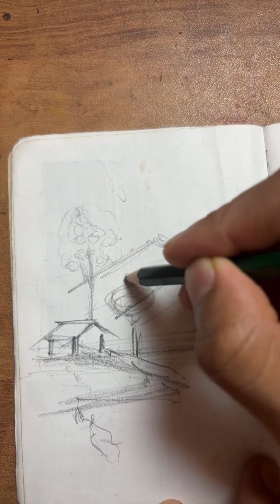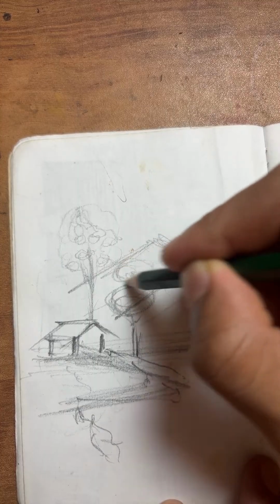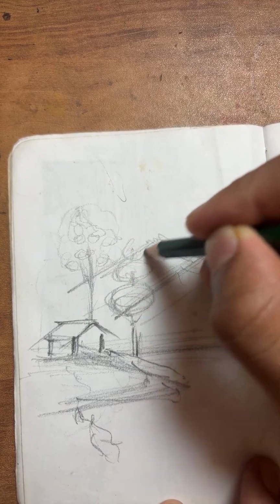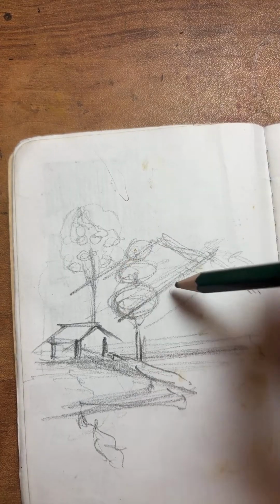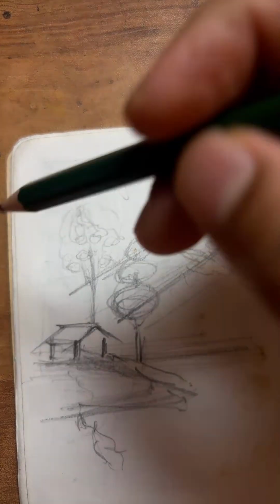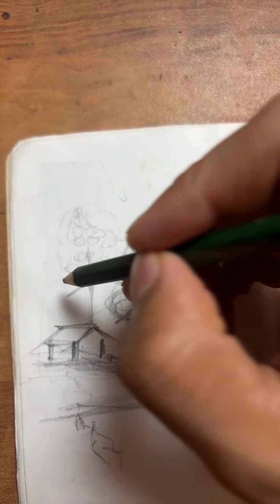Let's add this. Notice how when I'm drawing the tree, I'm not drawing it very detailed. I'm just drawing it very light, and I'm going to be drawing this with these circles and these shapes.